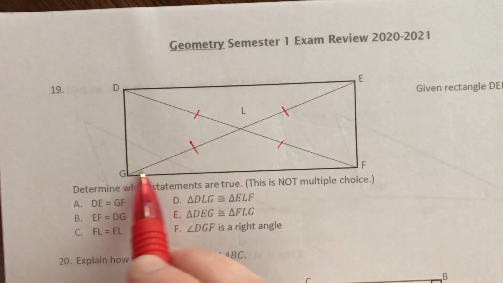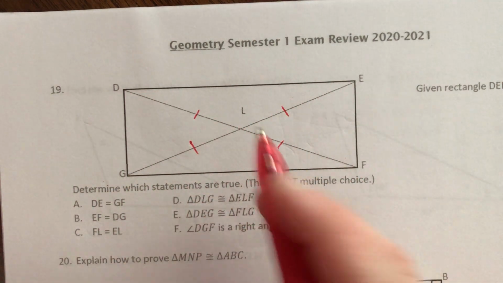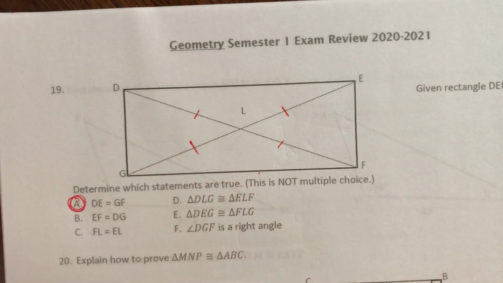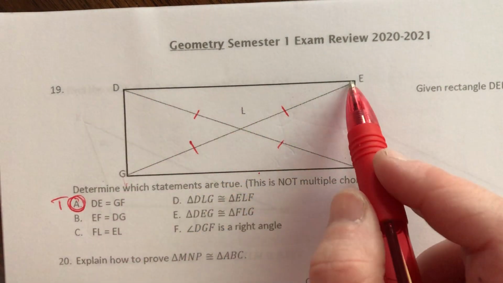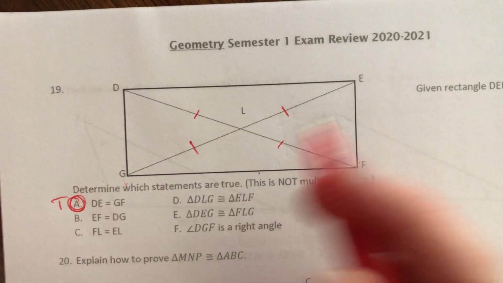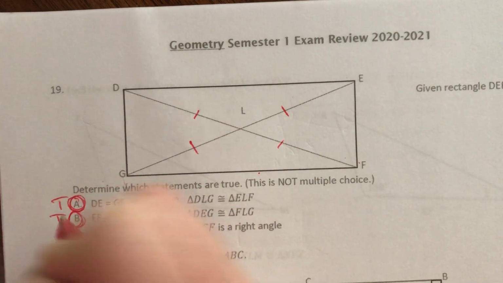DE is the top, GF is the bottom. They're opposite sides, so yes, that is congruent. That's true. B, EF is congruent or equal to DG. DG is this side, EF is this side. So yes, those are opposite sides. They are congruent. That is true.